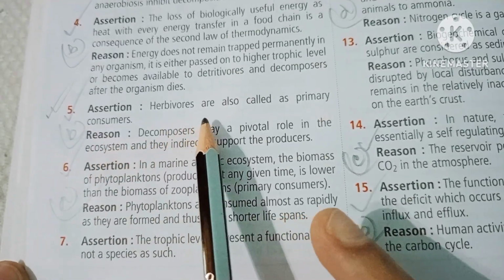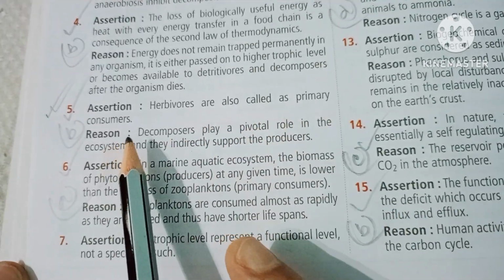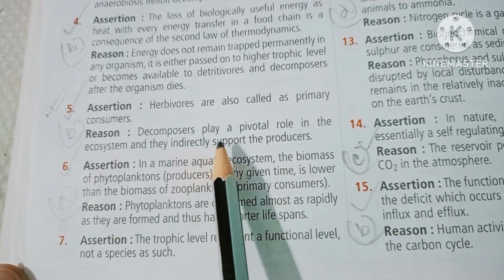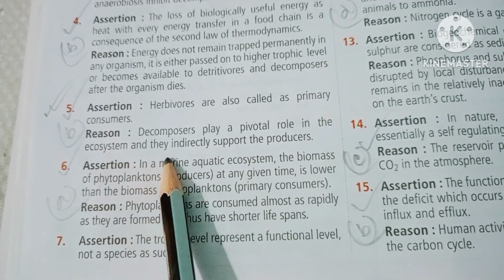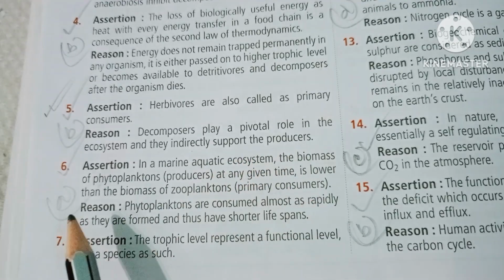Assertion. Herbivores are also called as primary consumers. Reason. Decomposers play a pivotal role in the ecosystem and they indirectly support the producers.